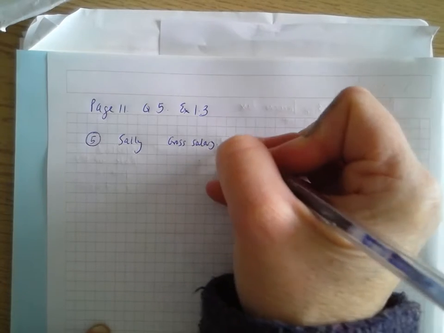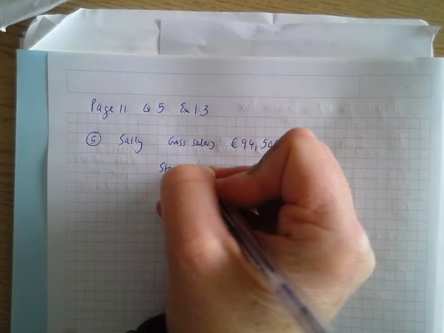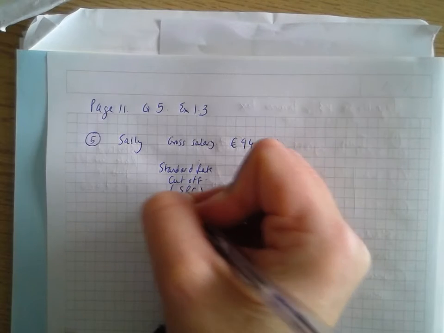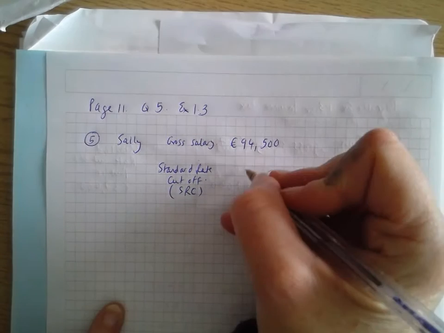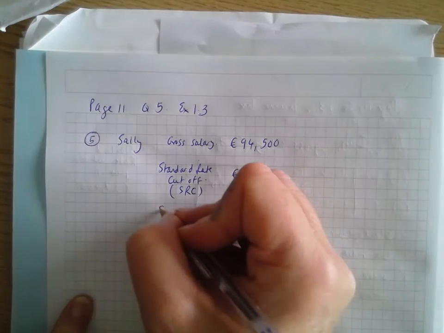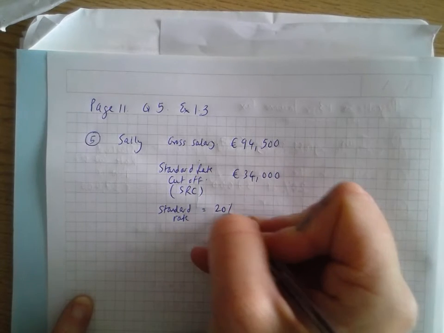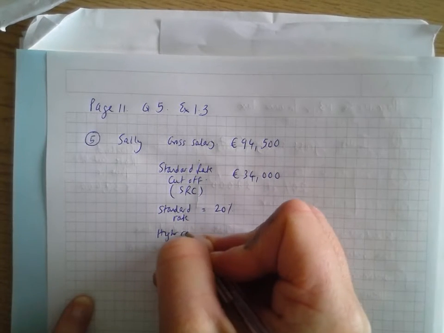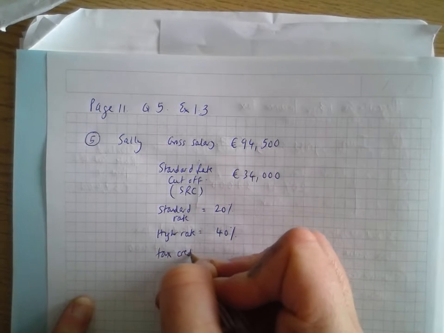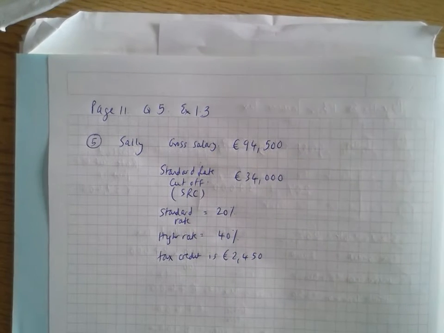She has a standard rate cutoff point, standard rate cutoff, which we sometimes call SRC. The standard rate cutoff point is 34,000. And she pays tax at a standard rate of 20%, and the higher rate is 40%. Her tax credit is 2,450. So how I'm going to do this is, I have all that information now.